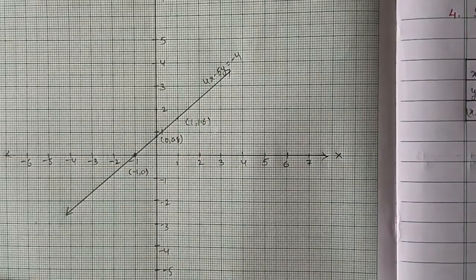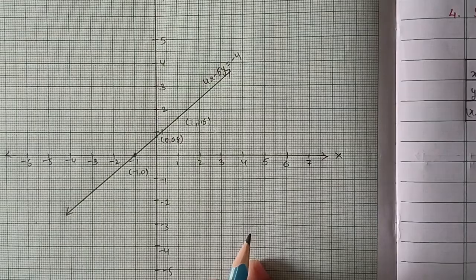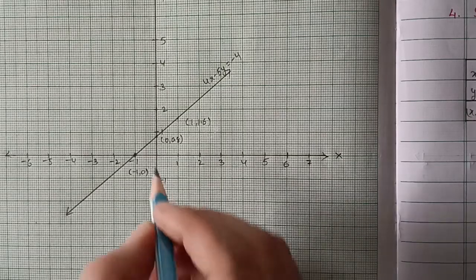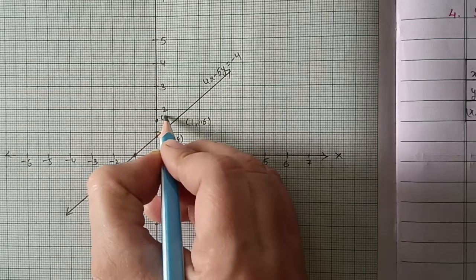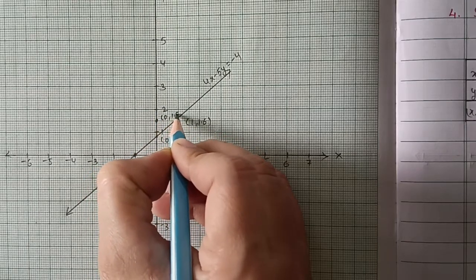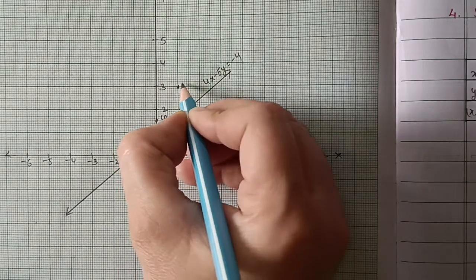Now we'll mark for the second line. First point we have minus 1 comma 0, same point. Second point we have 0 comma 1.5. So 0 comma 1.5 is this one. And next we have 1 comma 3.